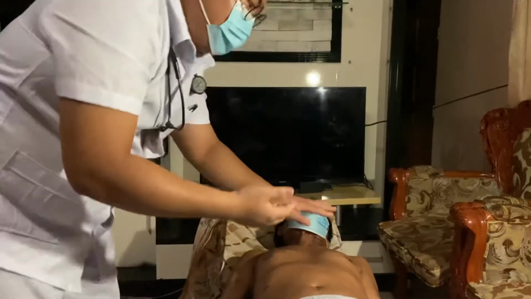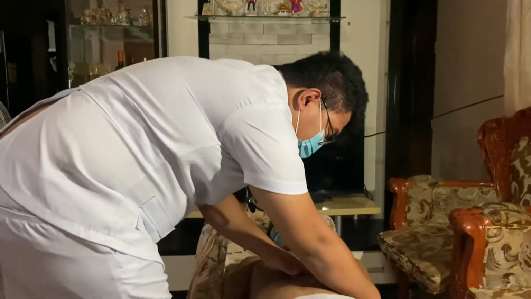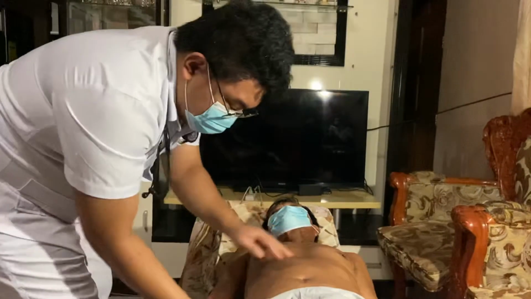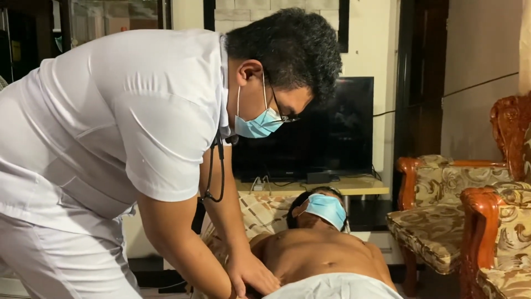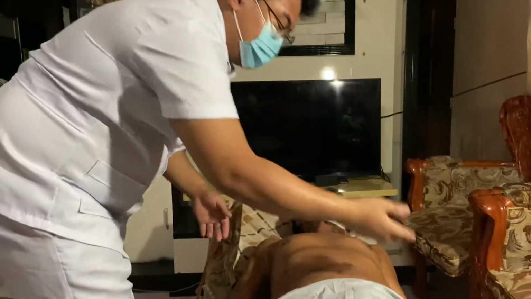Next, we will be palpating for the spleen. We can do it by manual palpation. There is no sign of organomegaly. We also do palpation of the kidney. There is also no sign of organomegaly. If we are checking for the left kidney, we go to the other side.